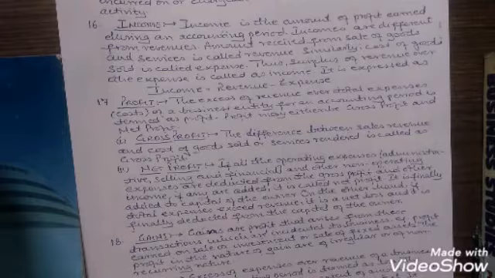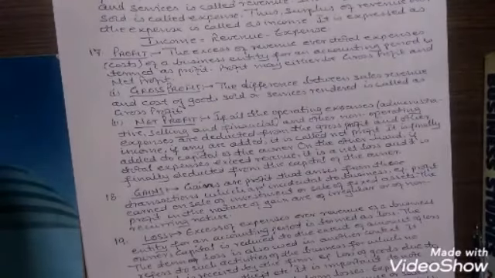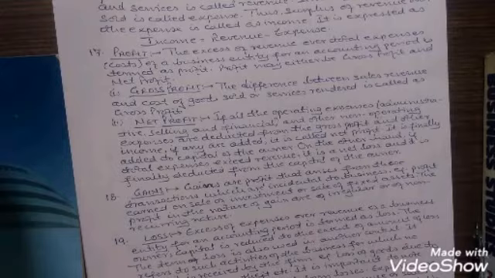On the other hand, if total expenses exceed revenue, it is a net loss and it is deducted from the capital. Gains. Gains are profit that arise from those transactions which are incidental to business, not on a regular basis. For example, profit on sale of investments or profit on sale of fixed assets.